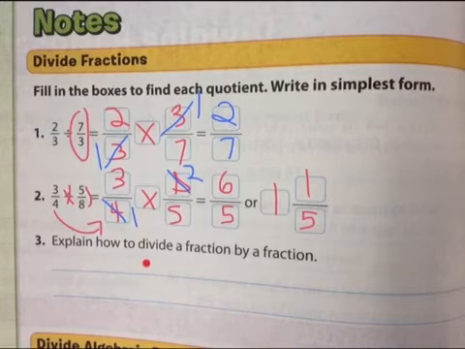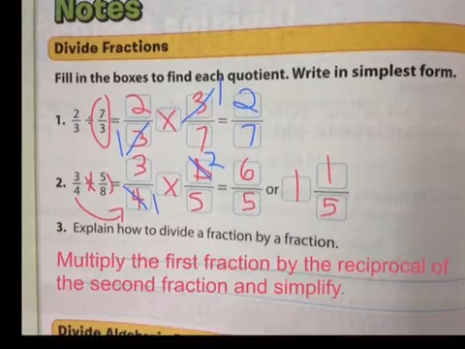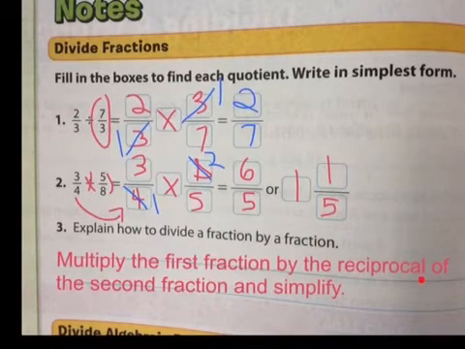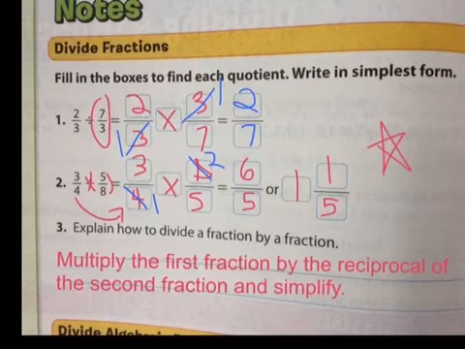Number 3, explain how to divide a fraction by a fraction. Well, we multiply the first fraction, as you see there, by the reciprocal of the second fraction. Reciprocal means the flipped version of the second one. We multiply it, and then we simplify. As always, copy this exactly as you see it. Show your work on the top here, exactly as I've done, as a key answer. Okay, let's put a nice big star right there.